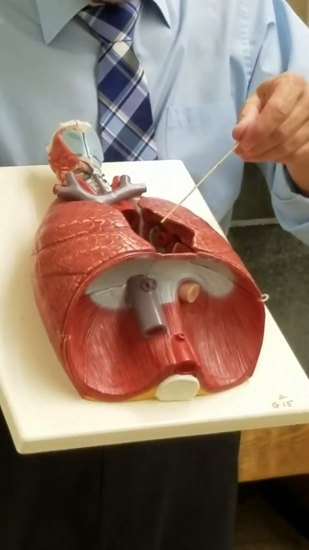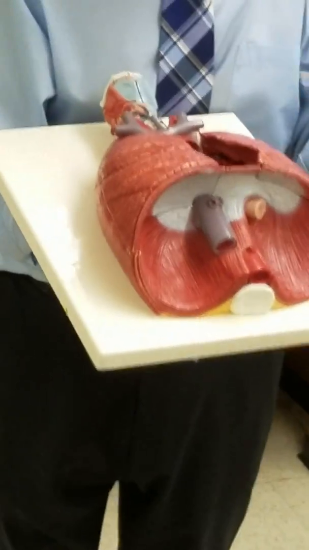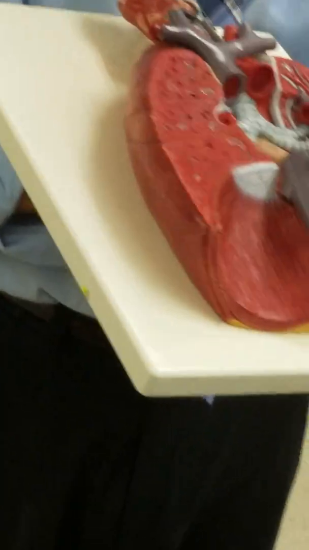This little indentation right here makes room for what? Cardiac notch. The cardiac notch, right? Makes room for the heart. Okay. So you'll be able to identify the left lung versus the right lung based on that. It won't be on this model. They'll be separate, so you have to kind of figure them out, okay?